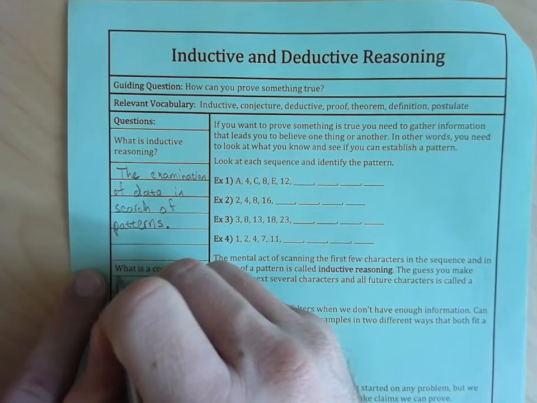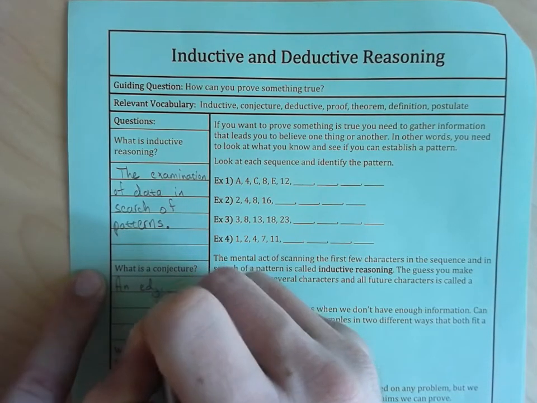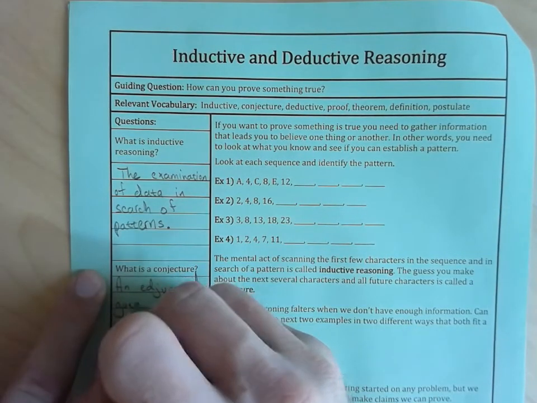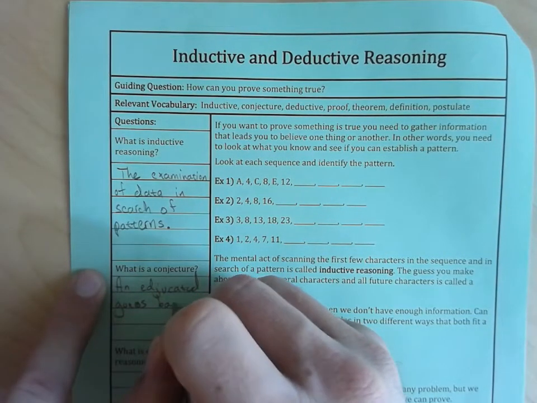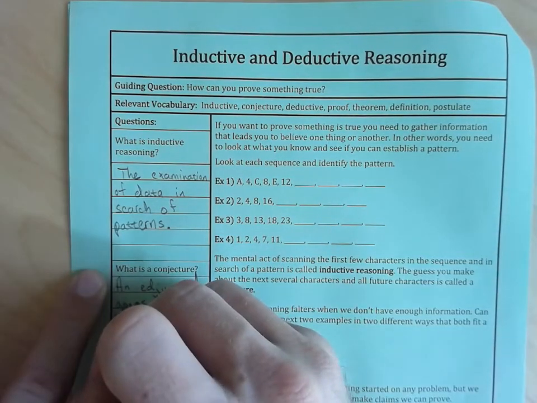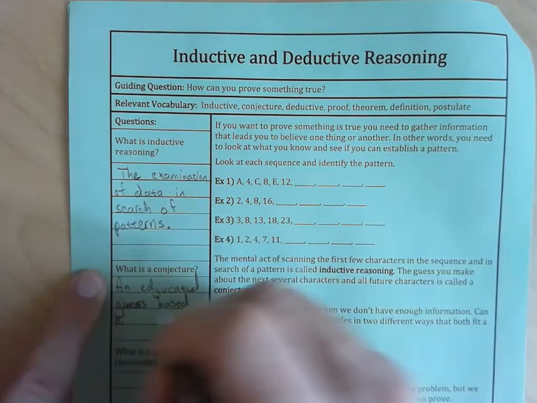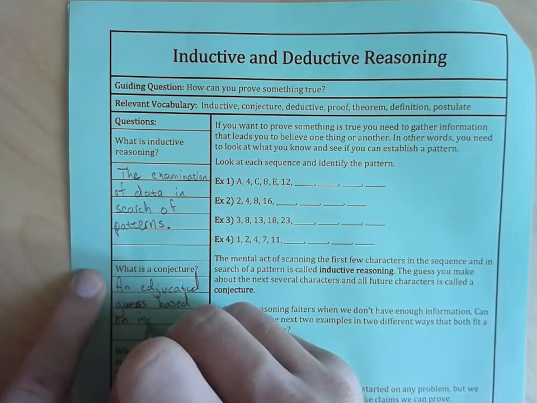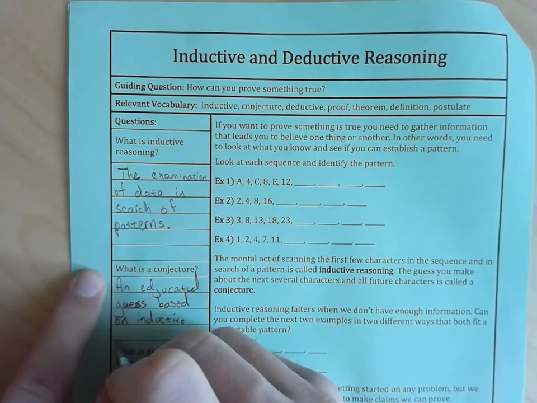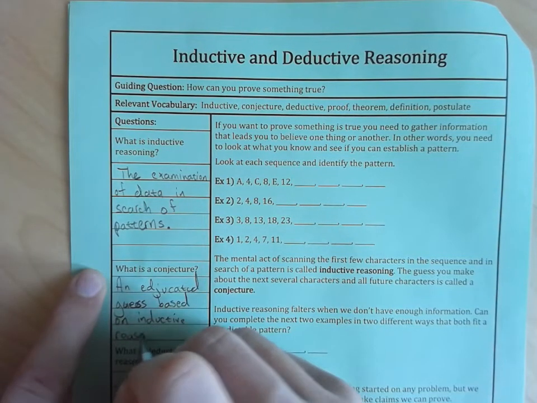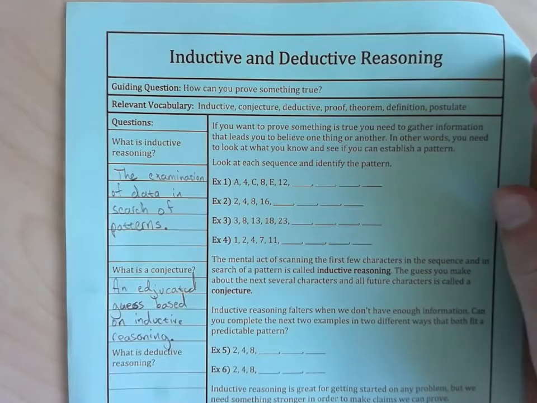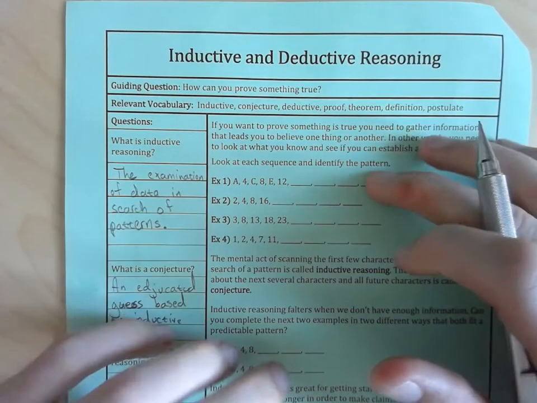It is essentially an educated guess based on inductive reasoning. And then let's just do some inductive reasoning real quick.